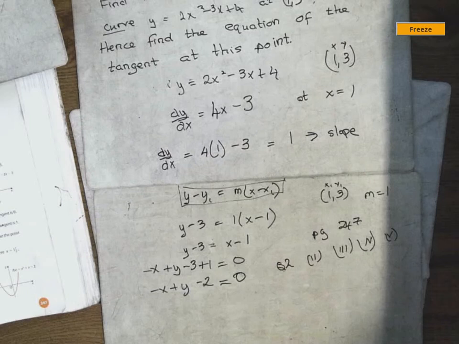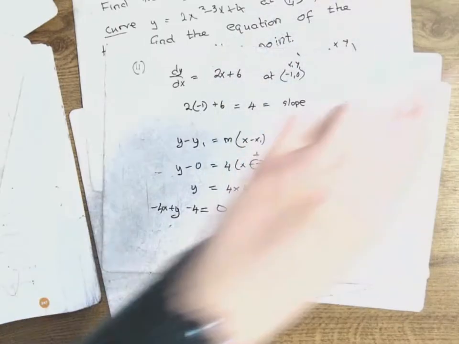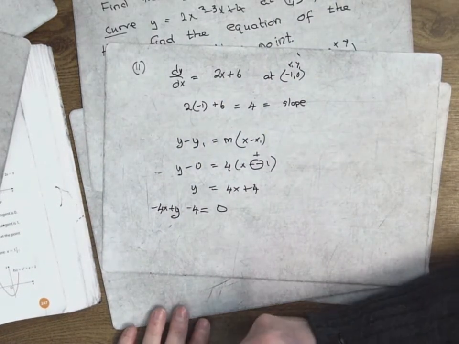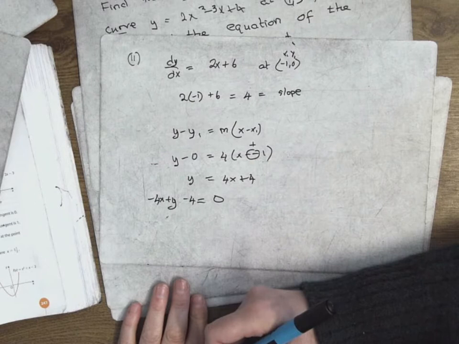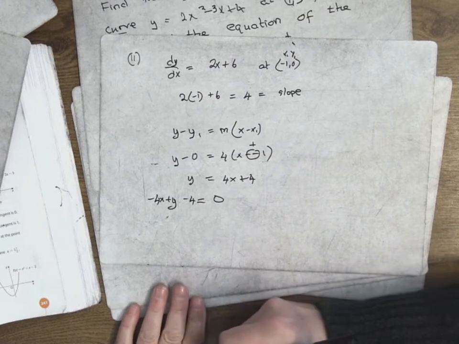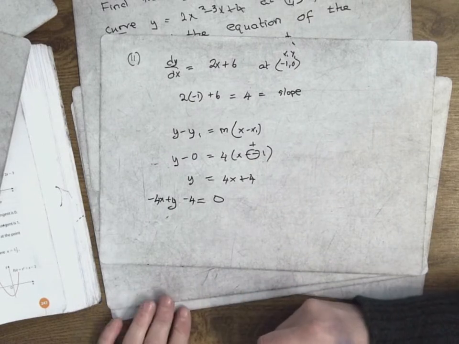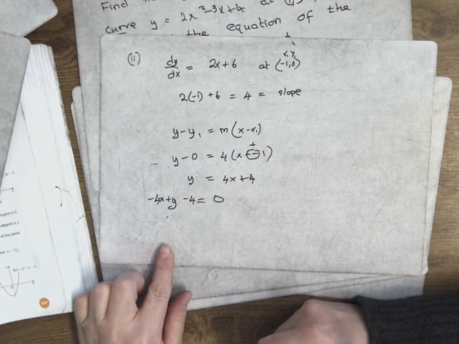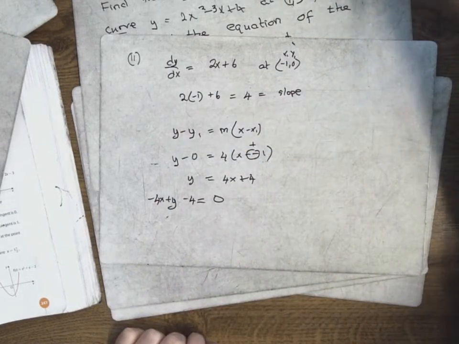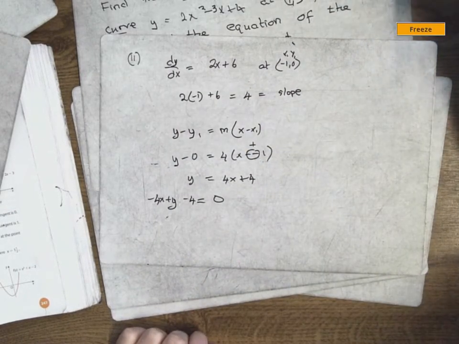Right, do you want to look at number 2 to see if it's right? So there's number 2 and my answer: minus 4x plus y minus 4 equals 0. Do we agree? Yeah. Right, okay. So on to number 3.